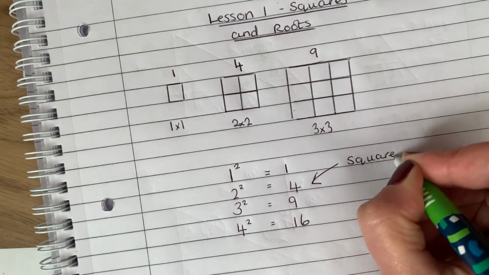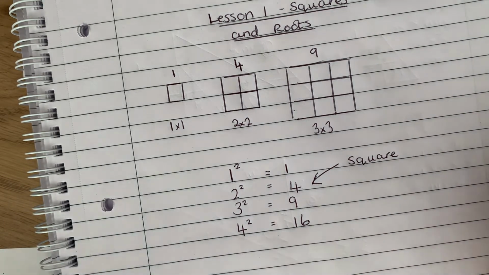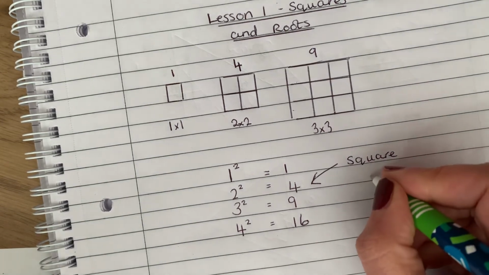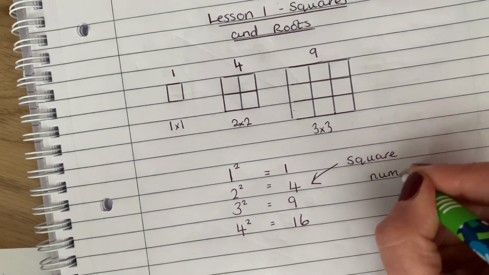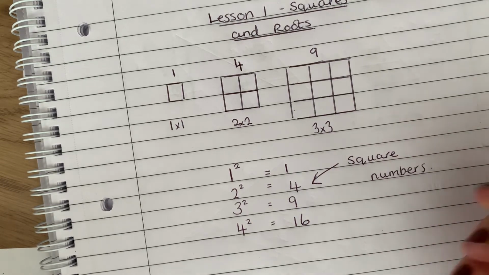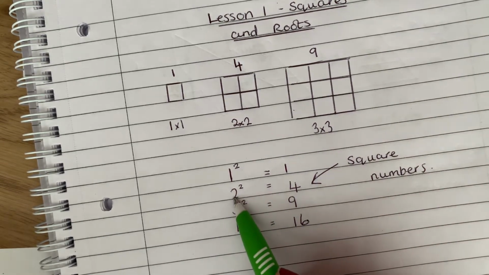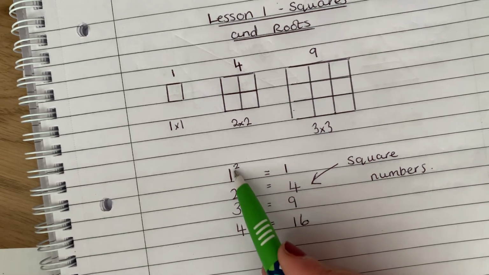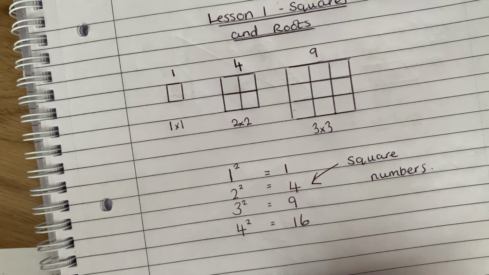Now, you need to know them all the way up to 15 squared. So what I would do now is write them all out to 15 squared. Okay? Now, 2 is not a square number, but 4 is. It's this bit that's the square number. So, like I said, you've got to learn them up to 15 squared.